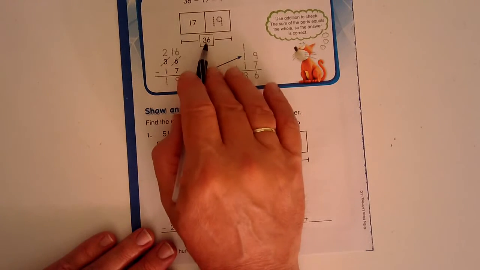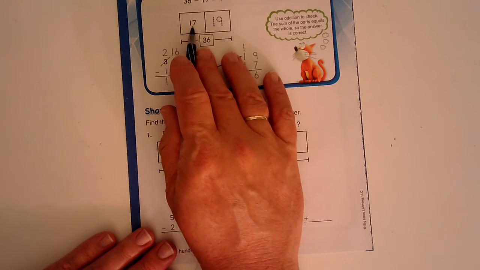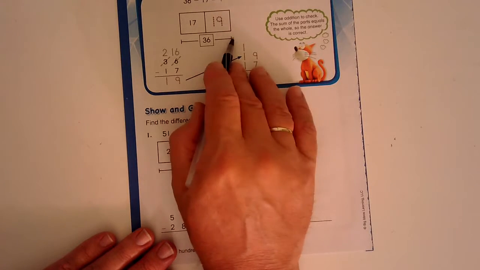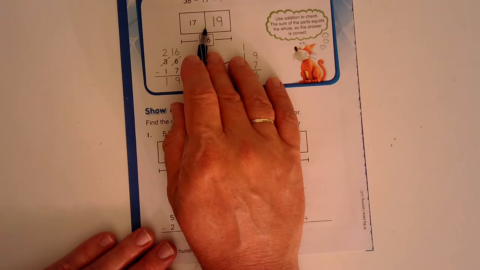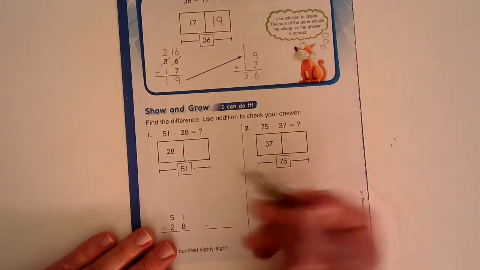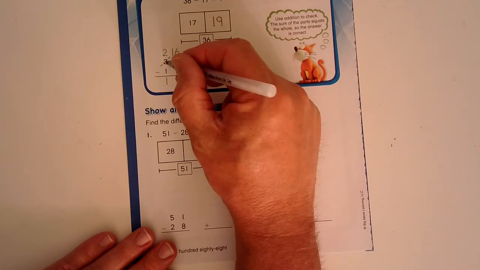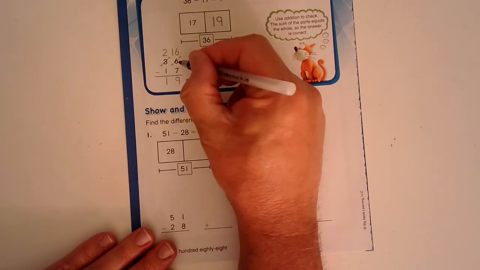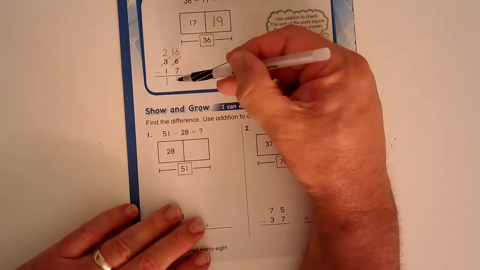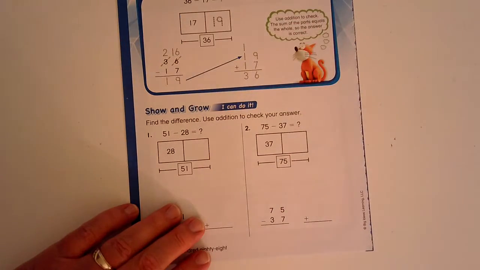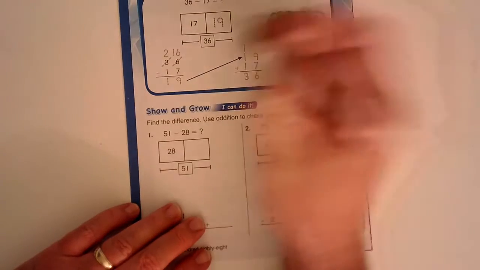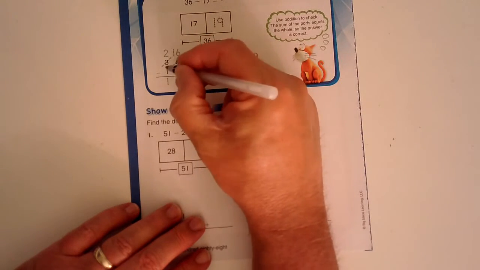We have 36, and we have part of that's a whole. Part of that is 17, and they're telling us that when I subtract 17 from 36, my answer is going to be 19. Okay? Looking at the time, let me just go through this.